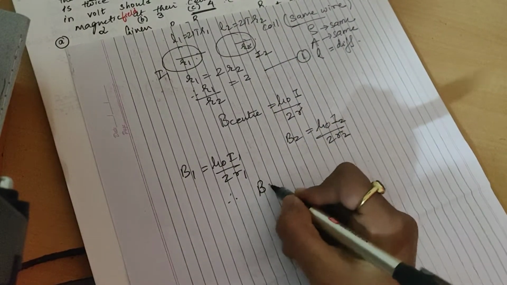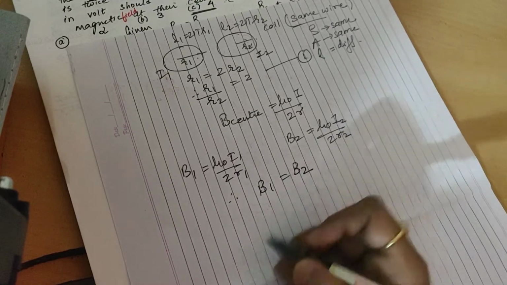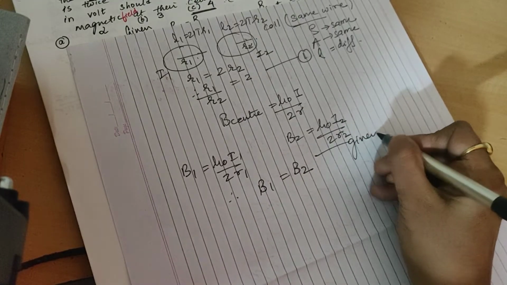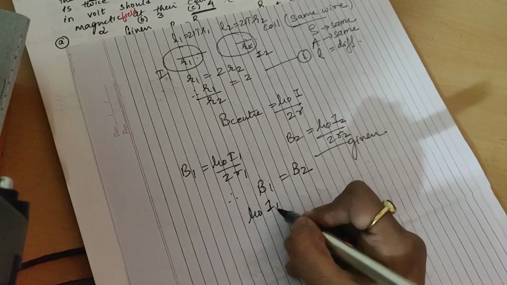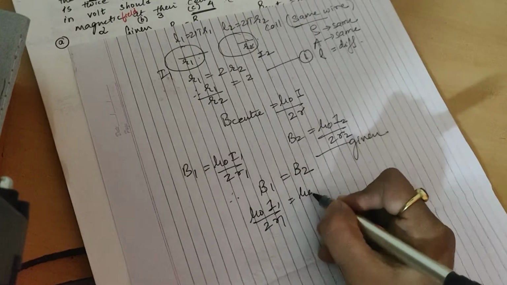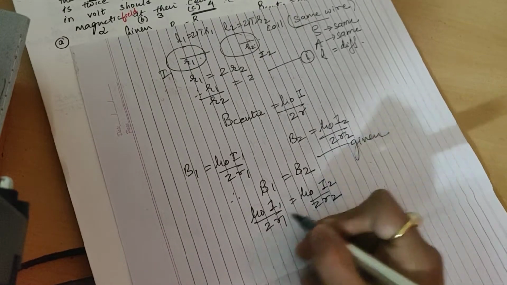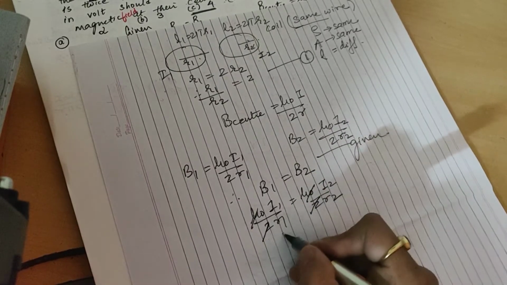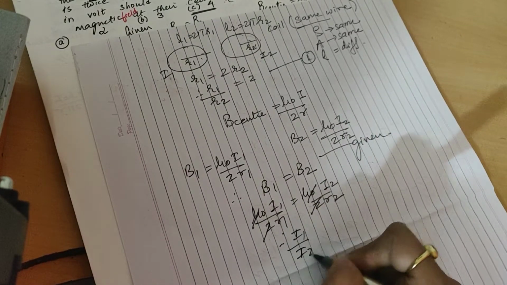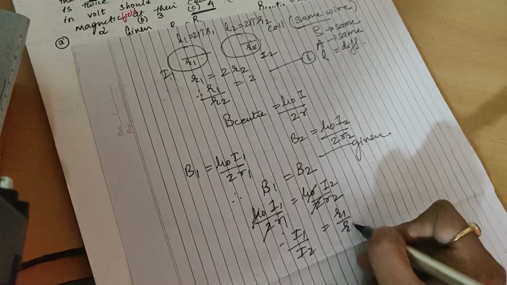It is given to us that B1 is equal to B2. This is a given, that the magnetic fields are the same. So can I say mu naught I1 upon 2R1 is equal to mu naught I2 upon 2R2? You can see that this part goes away. So ultimately I1 upon I2 is equal to R1 upon R2.